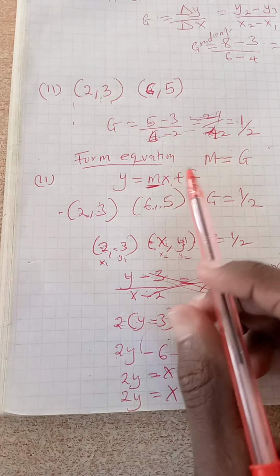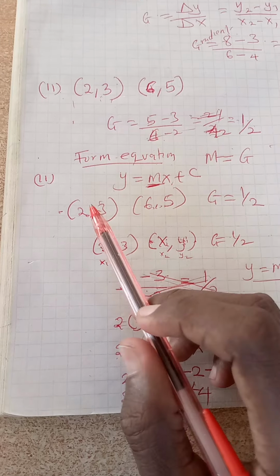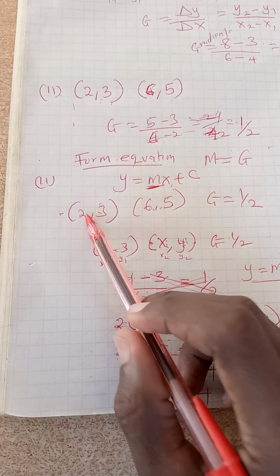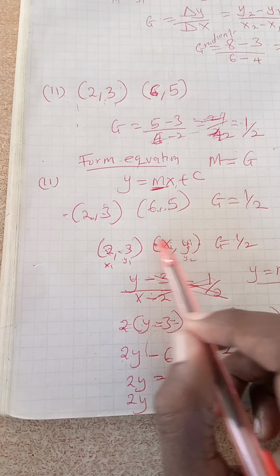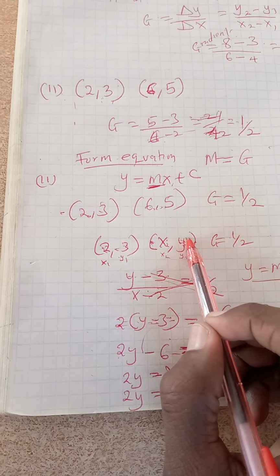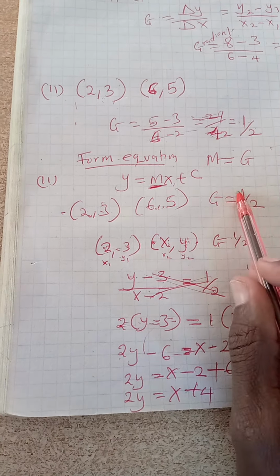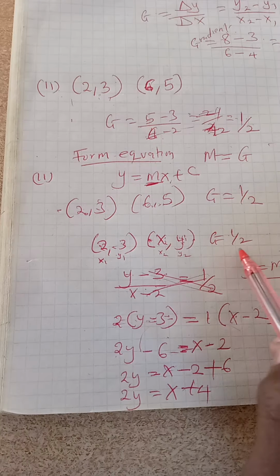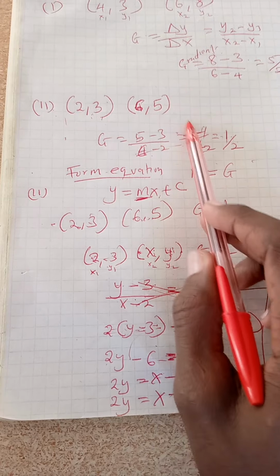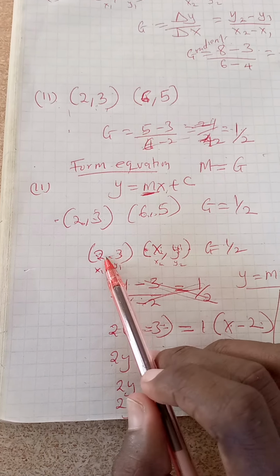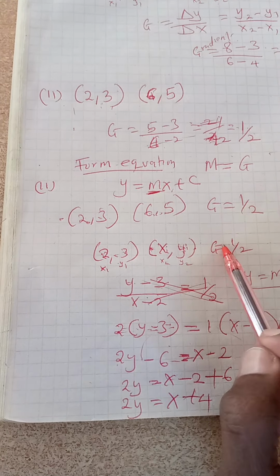It is your choice. For us, let's take (2, 3), and we will take x and y as our second point, so that we form an equation there. We'll take our gradient, and remember we have done it in our second example. So the gradient there is a half.